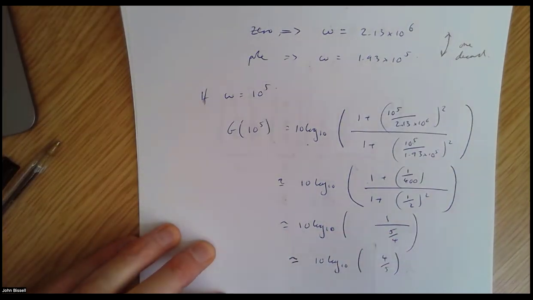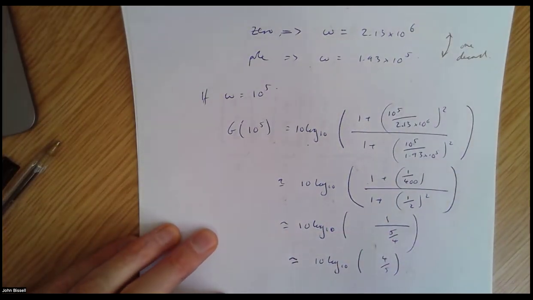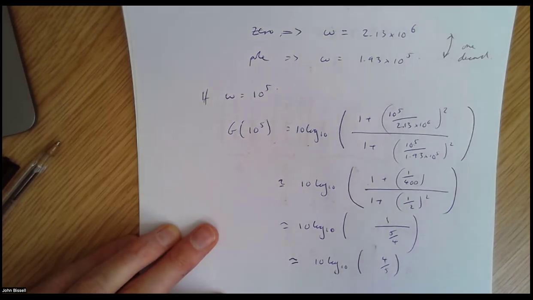Zia, can you tell me what that is? 10 log... it's minus 0.969. Oh, if I put the actual number in it, that would be minus 1 point something.